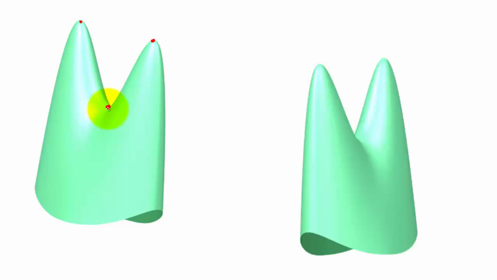Here is the graph of the surface. You see a local maxima here, a local maxima here, and a saddle point. Here is another view of the surface. You see a local maxima here, and a local maxima here, and a saddle point here.